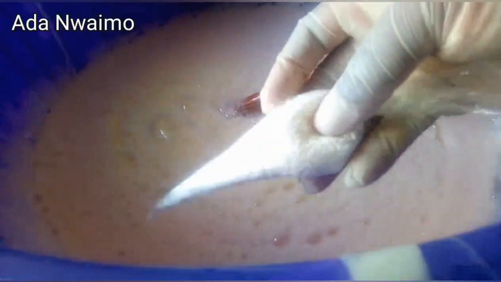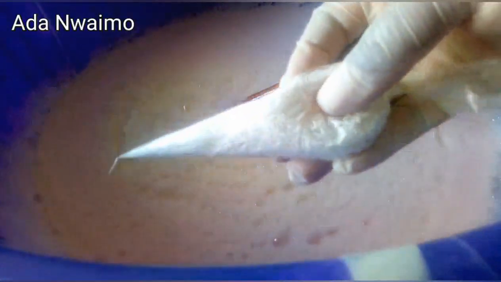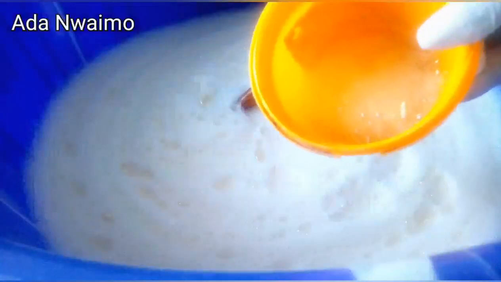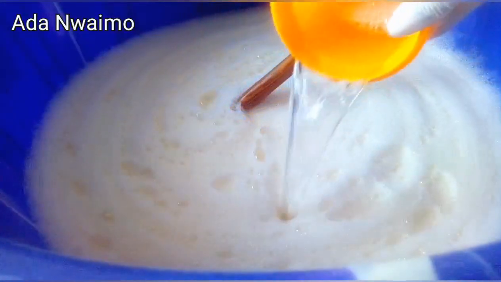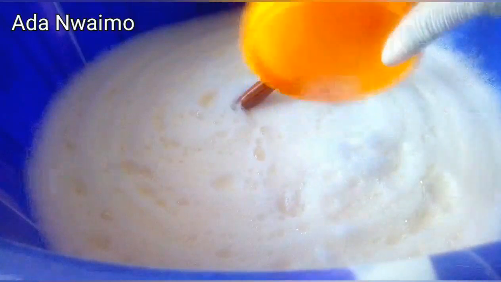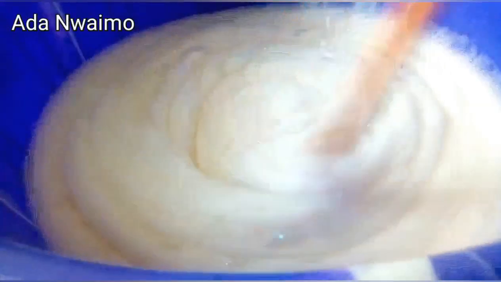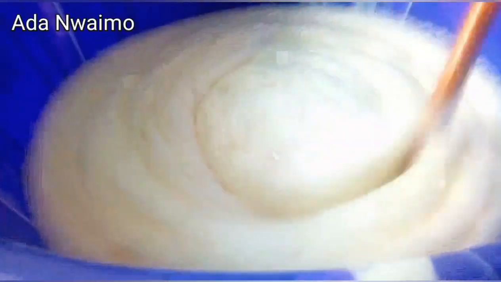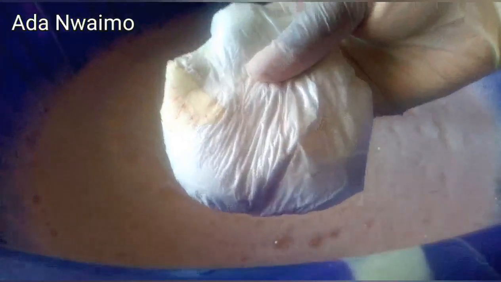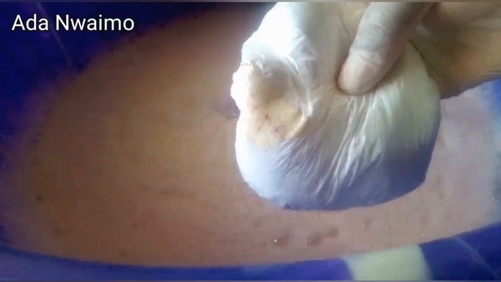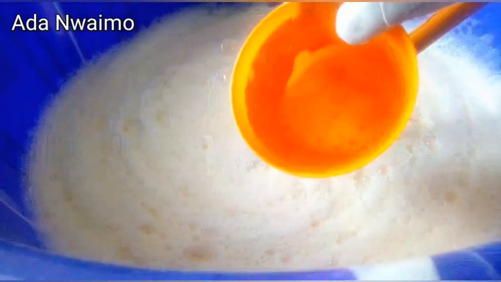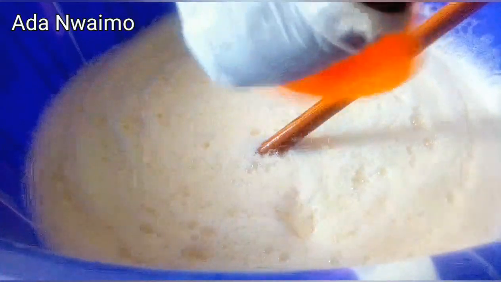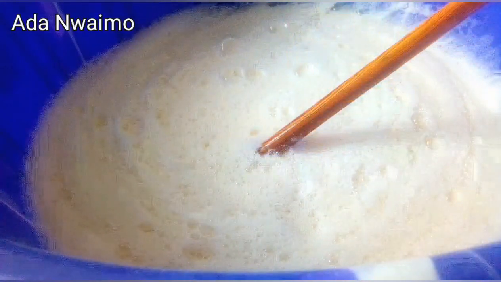So here I have SLS, a foam booster. I'll be dissolving it in 200 ml of water. So this is it. I'll be adding it as well, and I'll be stirring. So make sure you stir at each addition of your raw materials. Here is STPP. I'll be stirring it in 200 ml of water. So this is it. I'm adding it as well, and I stir.